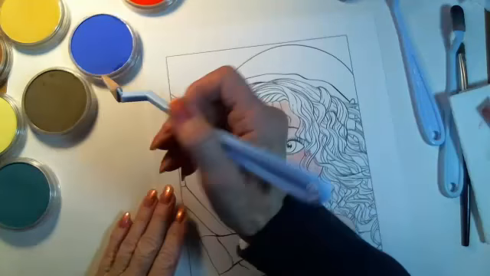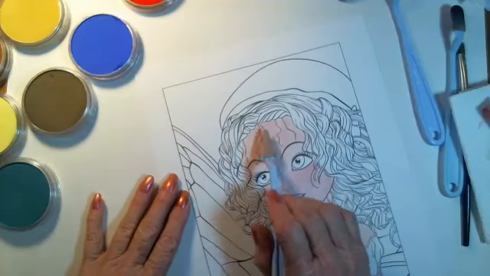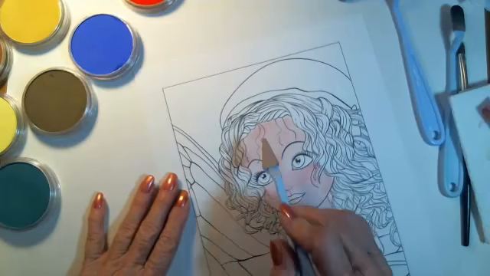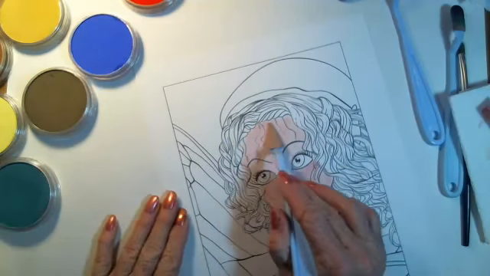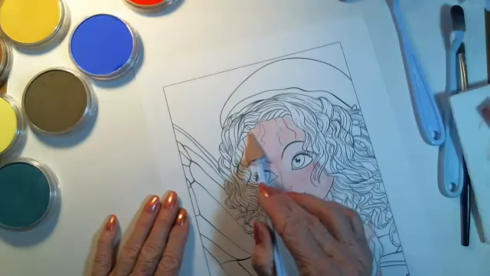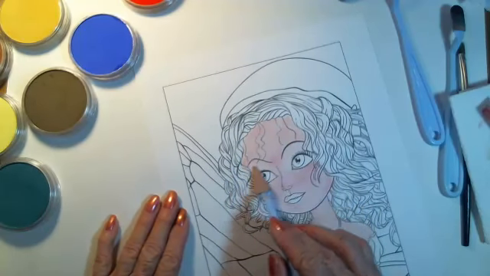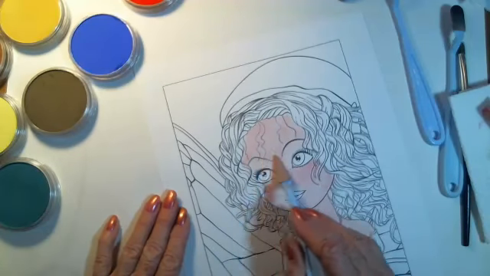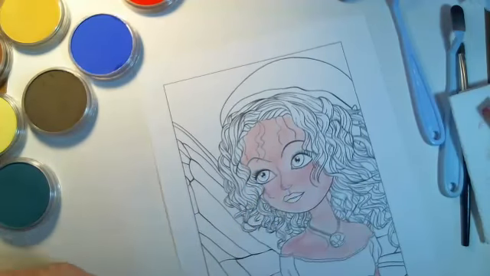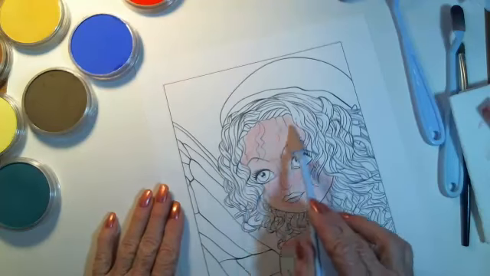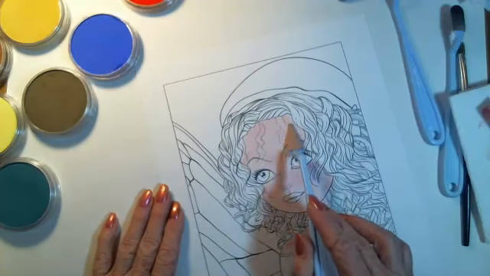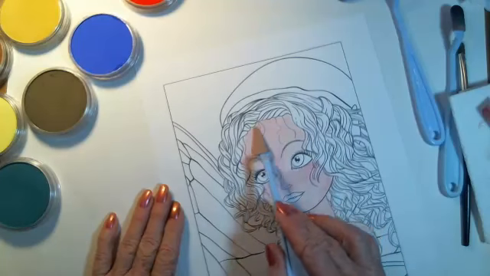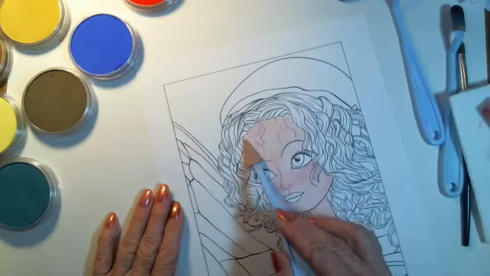Let me go ahead and get white on the rest of her. And if you feel like I need free advice, this is when I need it. Yeah, the skin is definitely lightening up, so I'm getting okay with this. And I'll go back in and fill in.